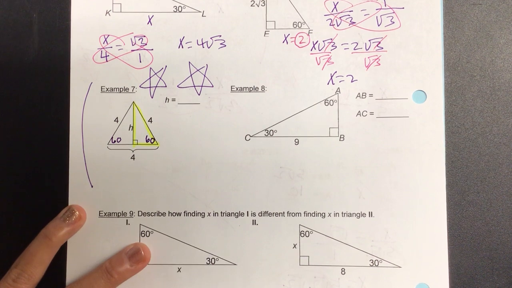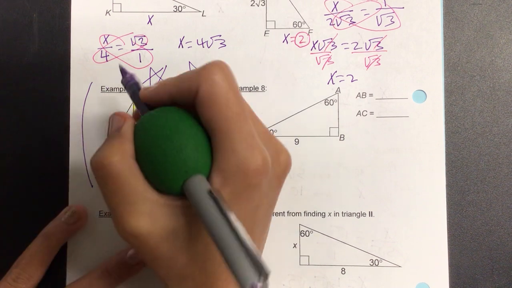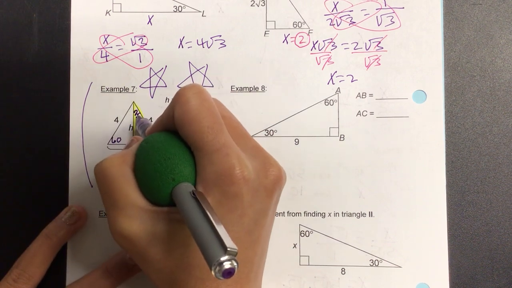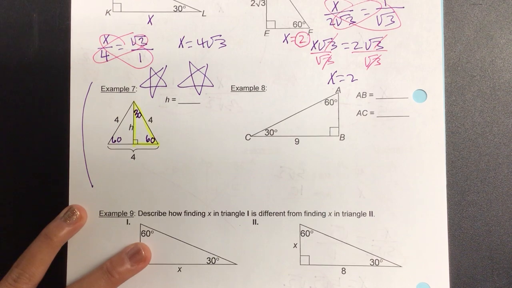What would the altitude do to the angle? It will bisect the angle. So here you have 30, 60, 90.